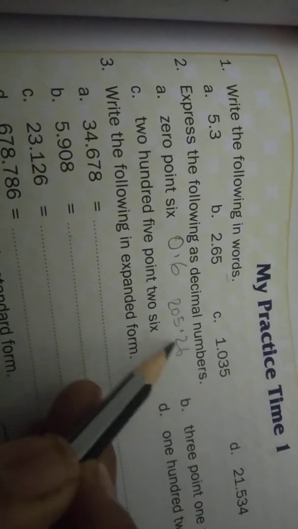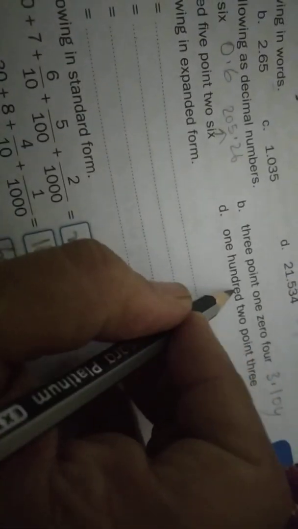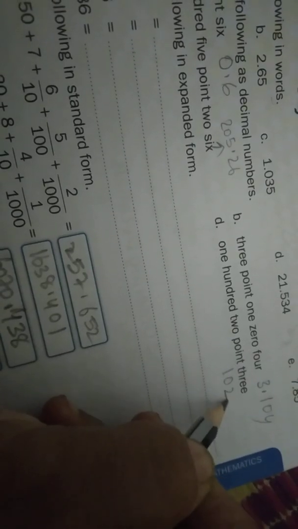Next, 205.26. Next, 102.3. In this manner, we need to write the decimal numbers.